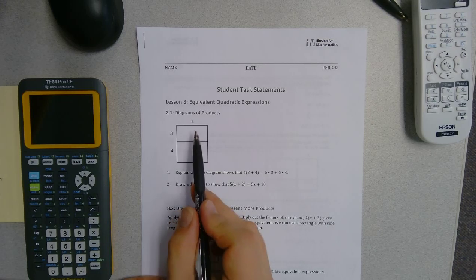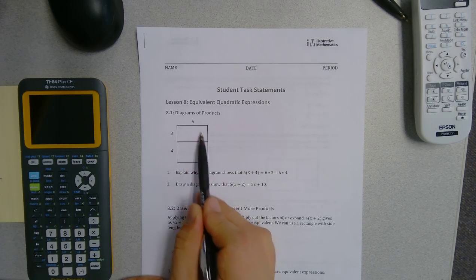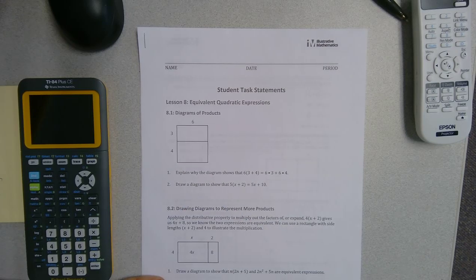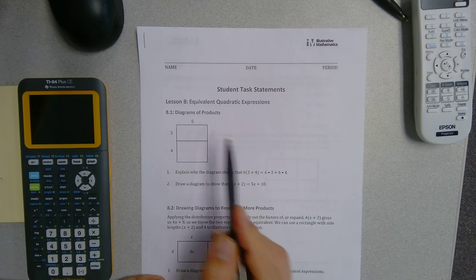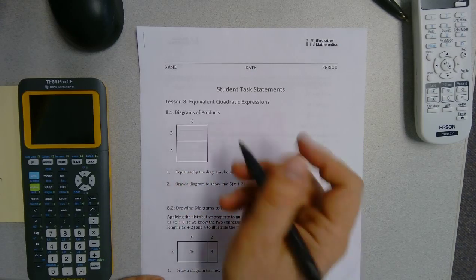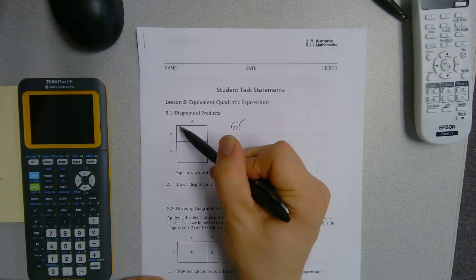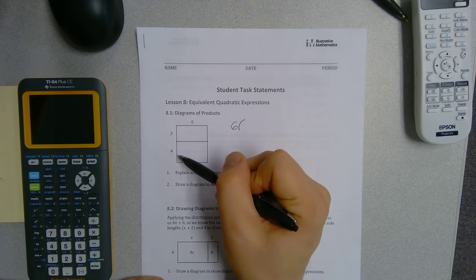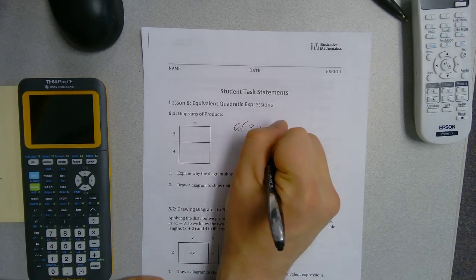So if I'm looking at different ways of expressing the area on the inside of this shape, one way is to take our width, 6, and multiply it by our length. And our length here, I can take my 3 and I can take my 4 and write that separately.